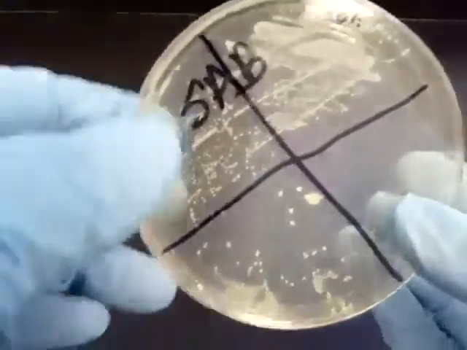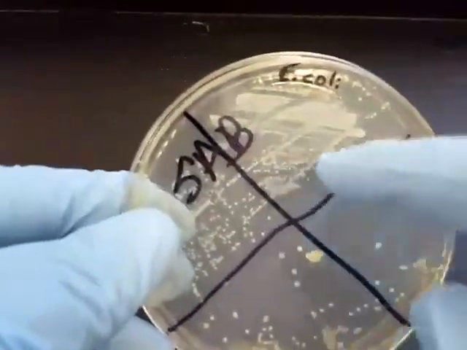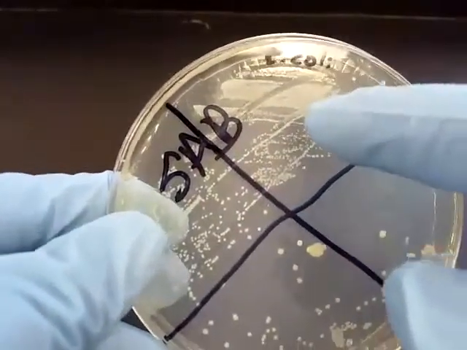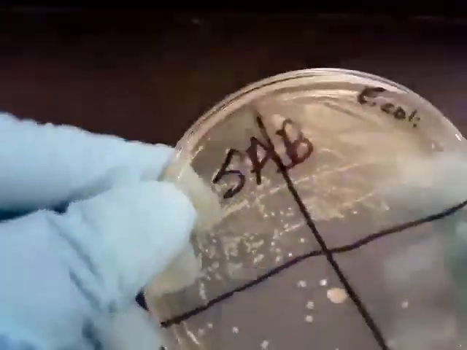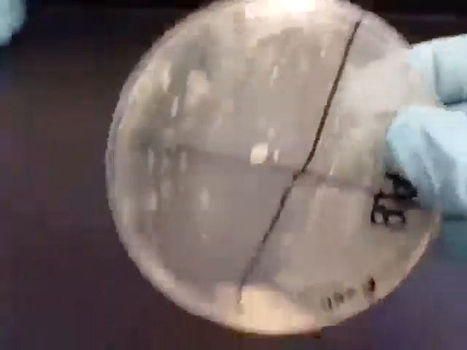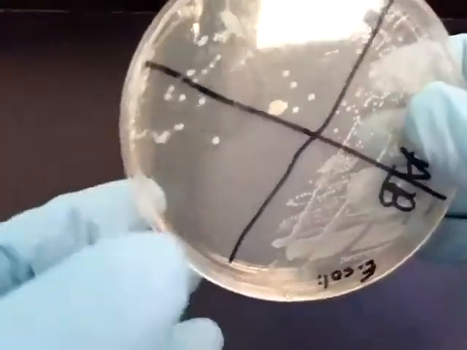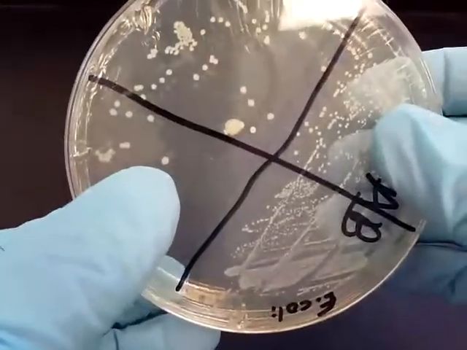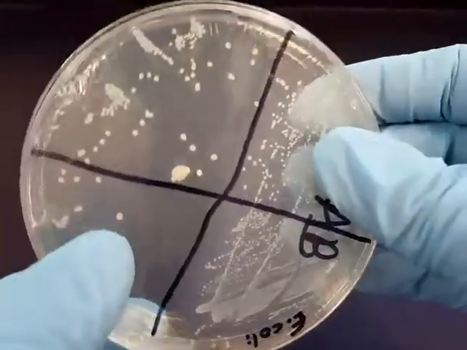So looking at the plate more closely, you can see that this is the original quadrant that the bacteria was put in. It was streaked into this quadrant, and then streaked into this quadrant, and then finally into this quadrant. Each one of these little dots is a colony. So now we have isolated colonies.